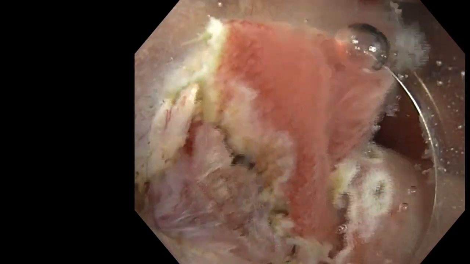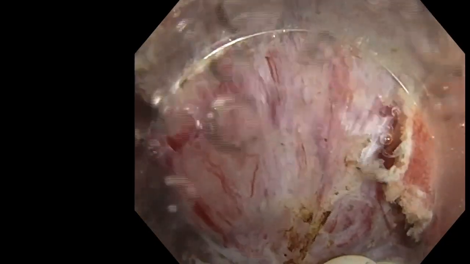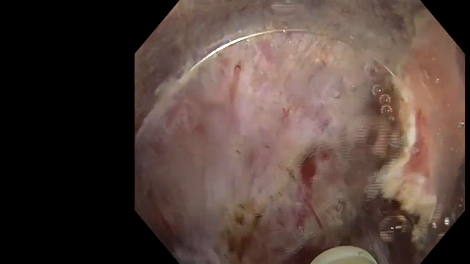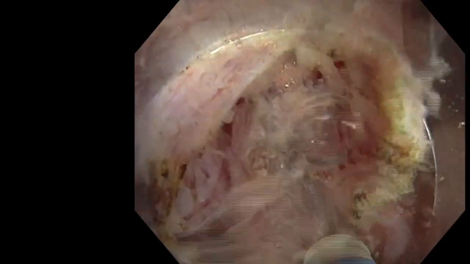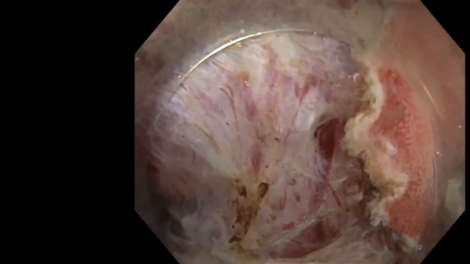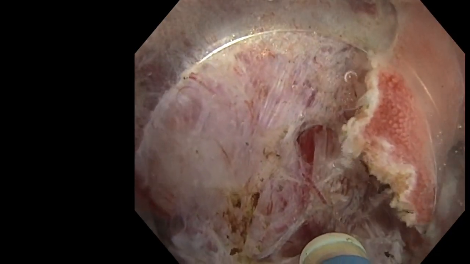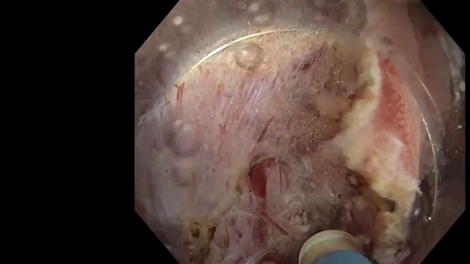but we still have to open this area on the edge of the diverticula with a second diverticula in the right part of the lesion. So here you can see we take fiber by fiber very slowly.